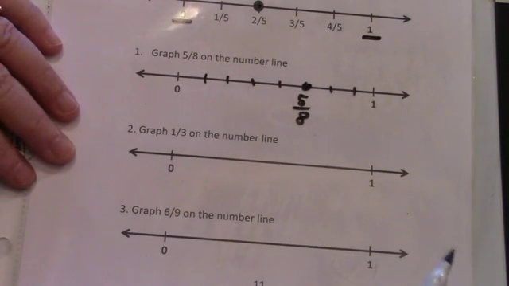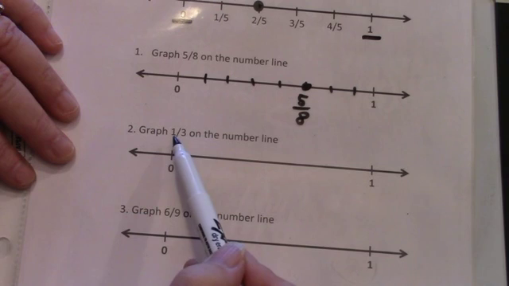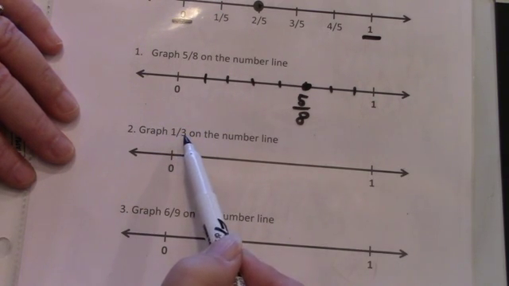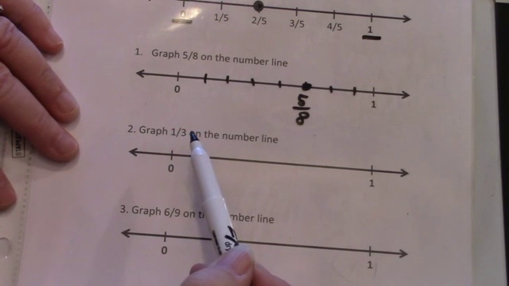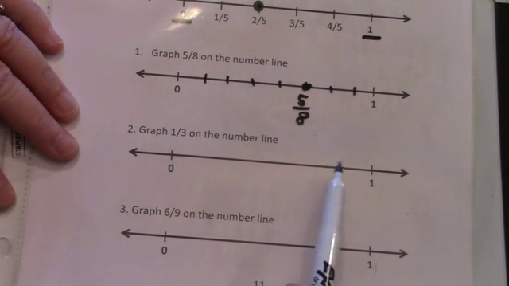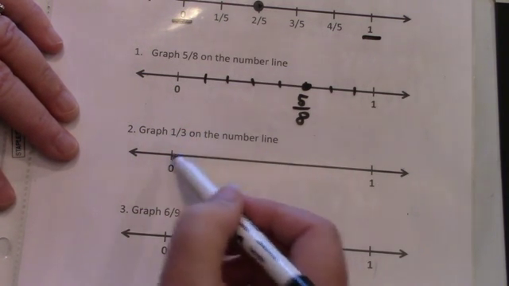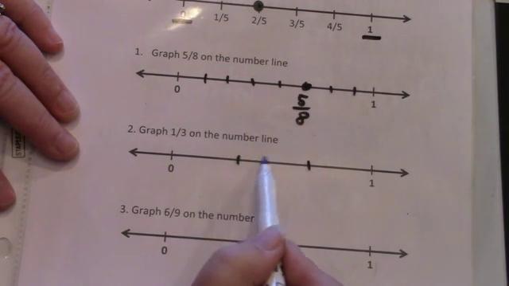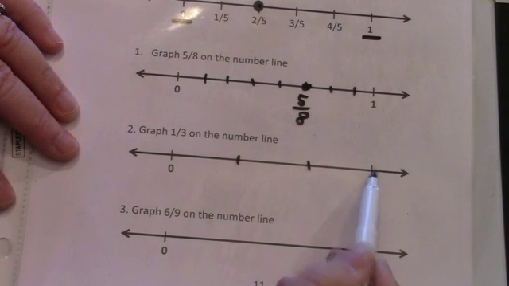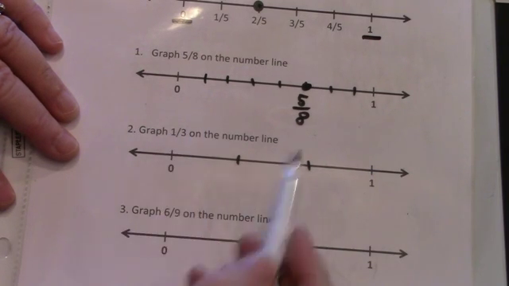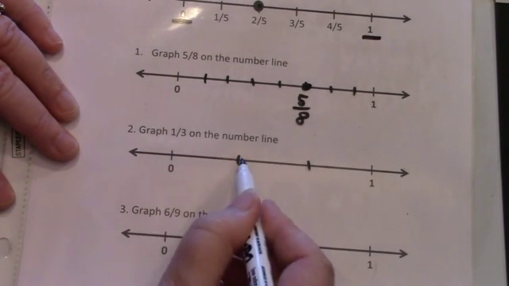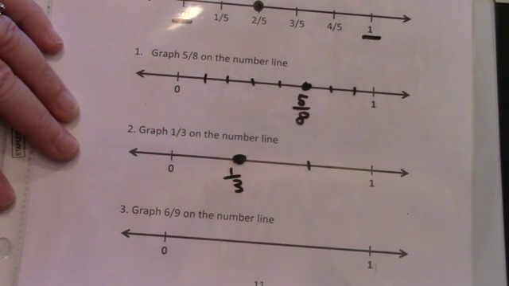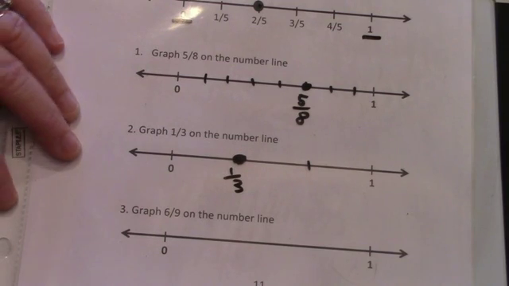Let's take a look at the next one. We want to graph 1/3 on the number line. I look to my denominator, which is 3. I'm going to make one less little slash mark, evenly spaced. So I'm just going to make 2 lines, 1, 2. And you can see 1 section, 2 sections, 3 sections. Now I look at my numerator, which is 1. So I'm just going to count 1. There's my first space, and that is where 1/3 would be on a number line.